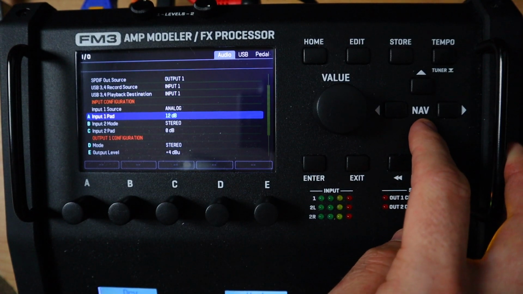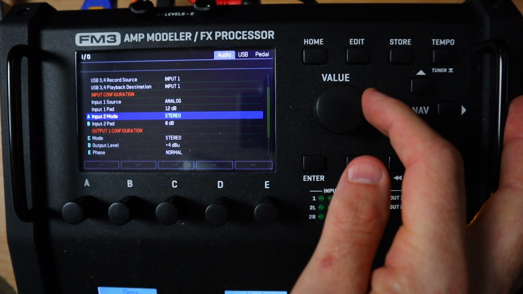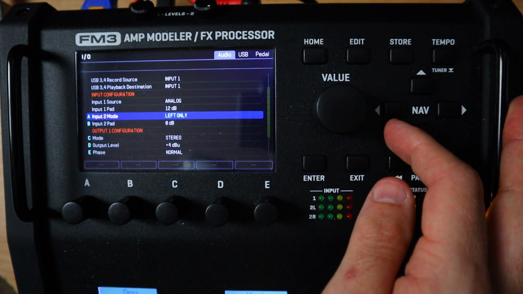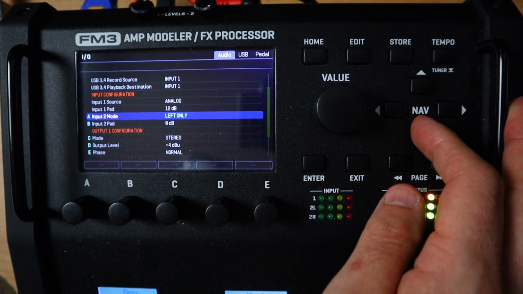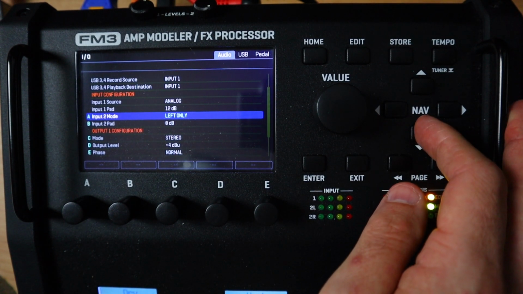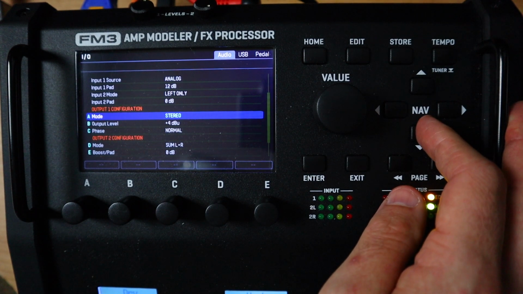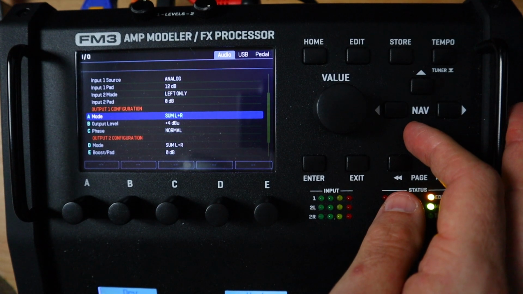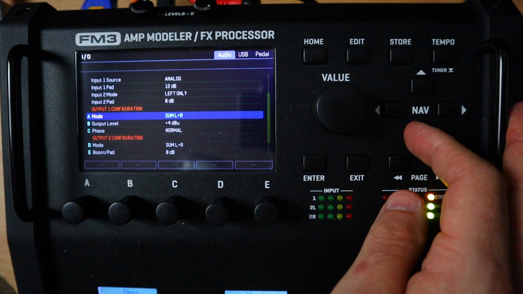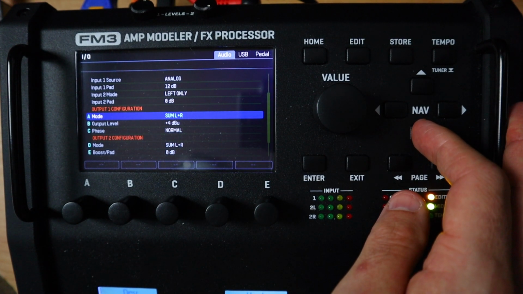The first thing we're going to do is set input 2 mode to be left only, because I've connected my amp effects send to the left input on my FM3. We're running in mono at the moment. Then I'm going to set my output 1 configuration to be left plus right sum, again because we're running in mono. If you were sending this to another power amp as a slave, you could use stereo and have stereo time-based effects, which is pretty fun.